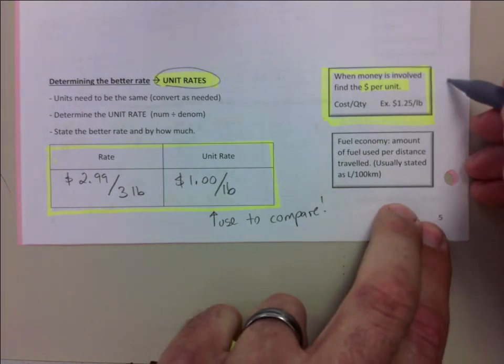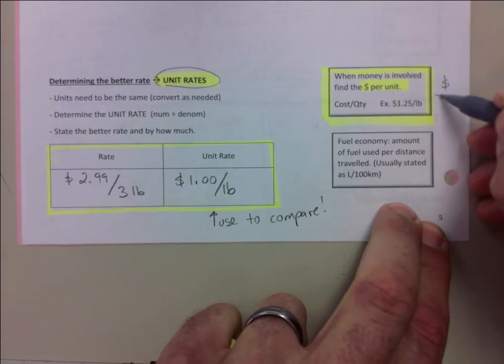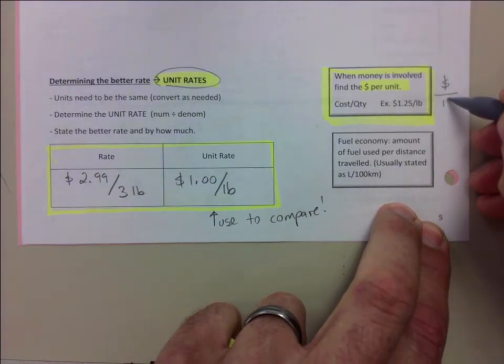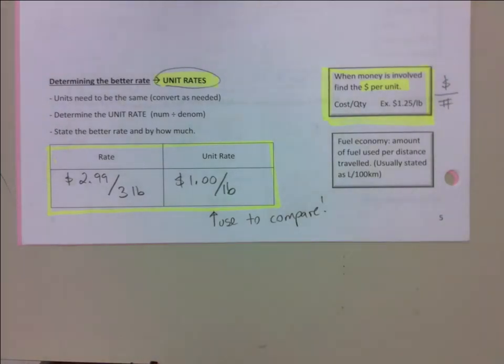Okay, so I'll always say the dollars on top, and in the denominator is any other number or unit that you can think of can go in the denominator. But the money is always on top. Okay? Money is top of mind for most of us, right? Think of it that way.